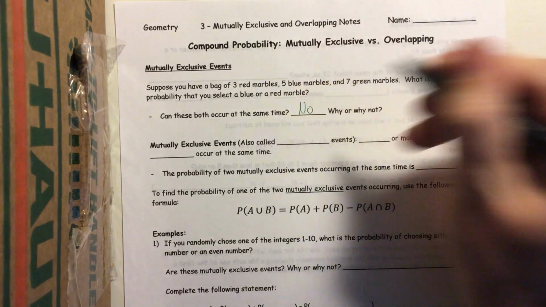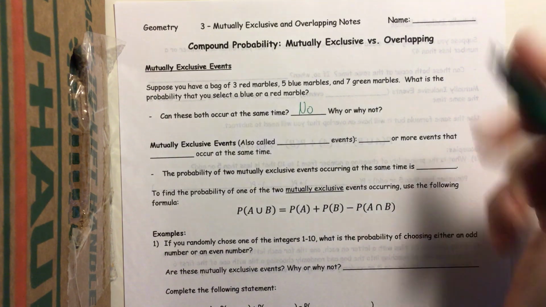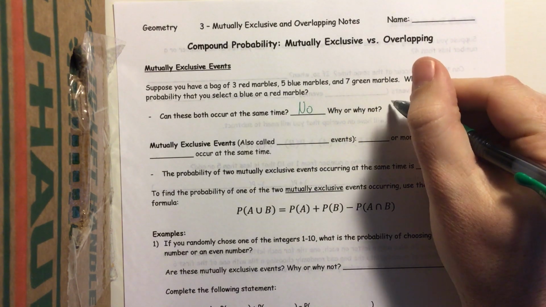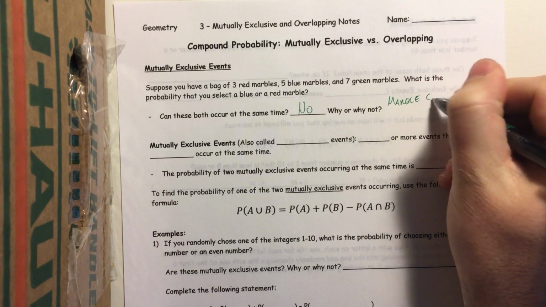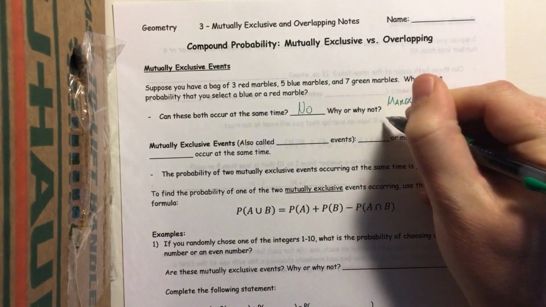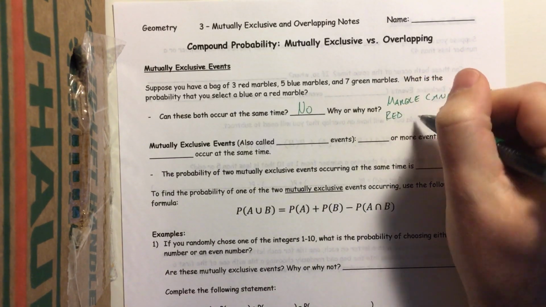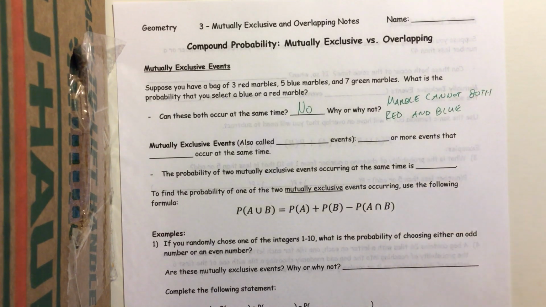Can both of these outcomes occur at the same time? Absolutely not. We can't pull a marble out of the bag and have it both be red and blue. It's either going to be red or blue. So why or why not? Well, a marble cannot be both red and blue. All right.